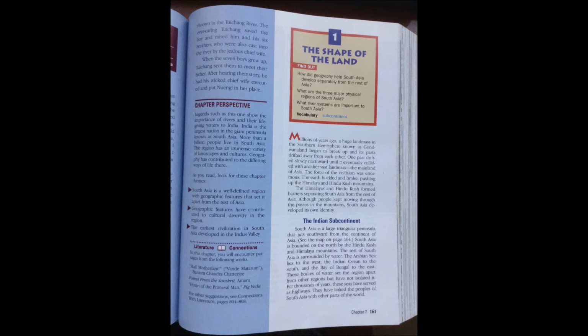Vindhya Mountains. Mountains border the Deccan Plateau on three sides. In the north are the Vindhya Mountains. Mountains separate the plateau from the Indo-Gangetic Plain. The Vindhyas are rugged but low compared to South Asia's other mountain ranges. Their highest point is about 3,600 feet, or 1,097 meters.